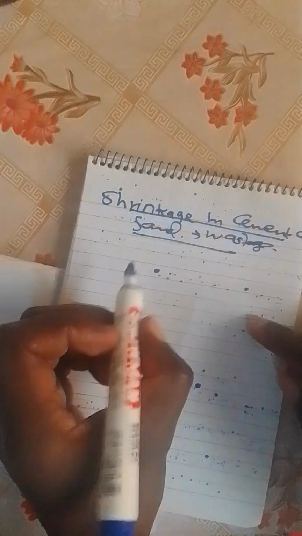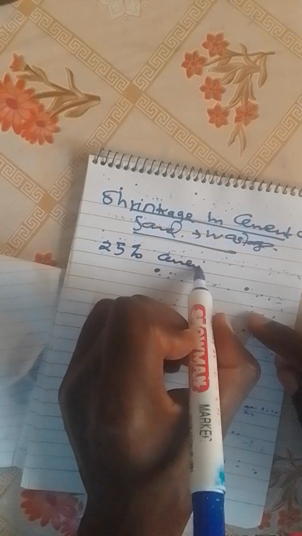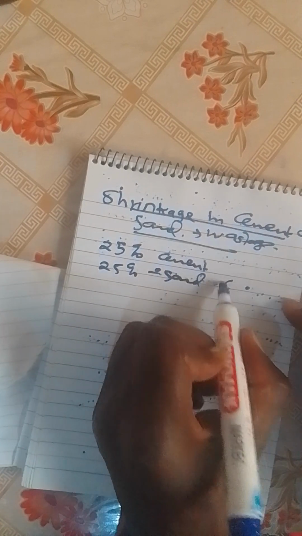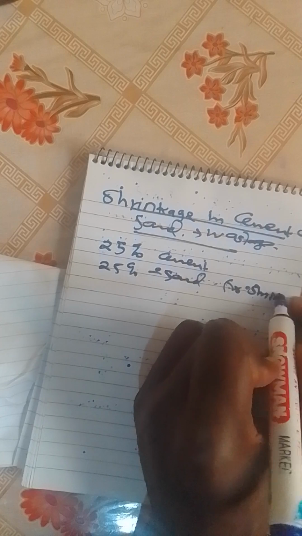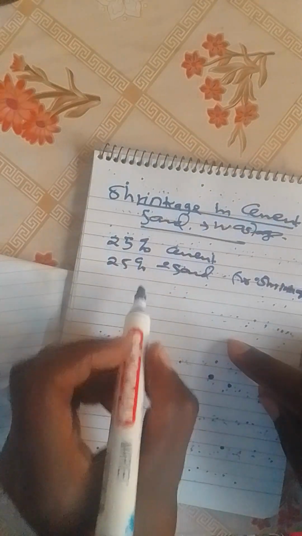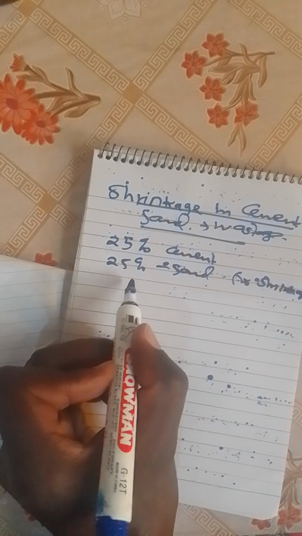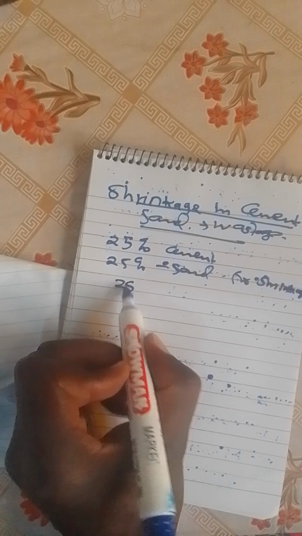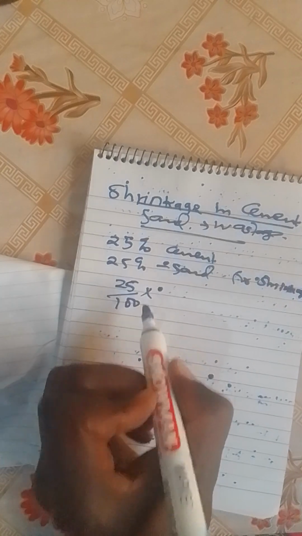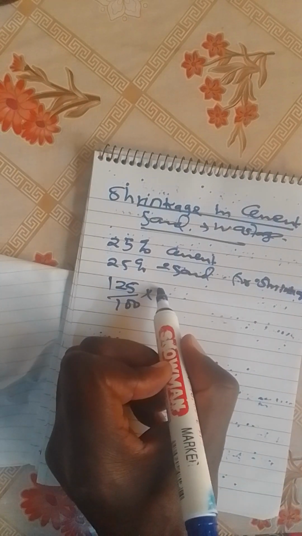So we usually add 25% of cement and 25% of sand for shrinkage. So if we add 25% of 71 bags, it will be 125 over 100 times 71 bags.